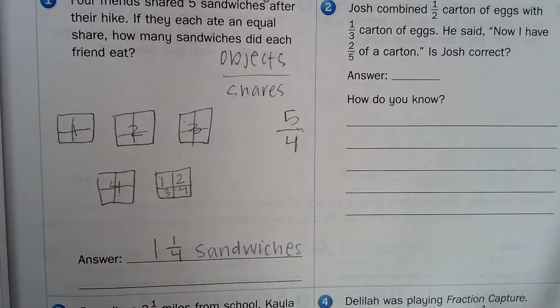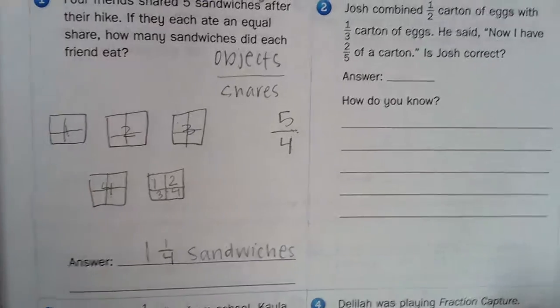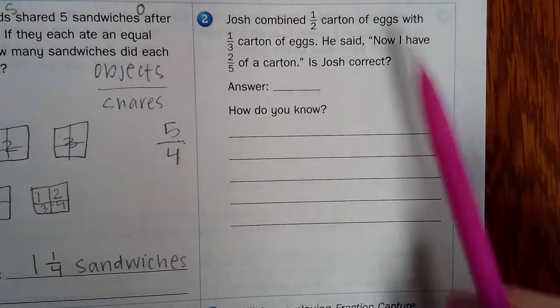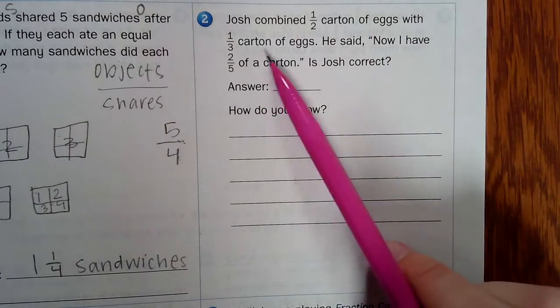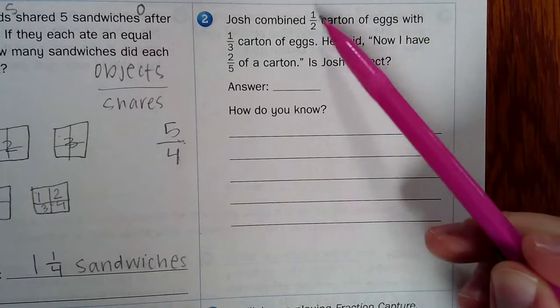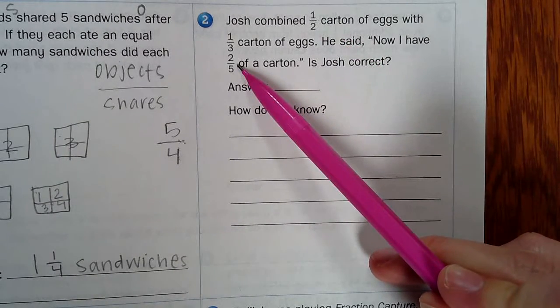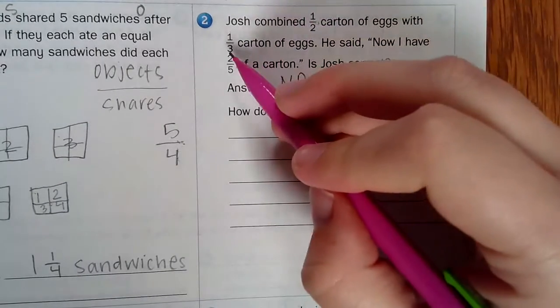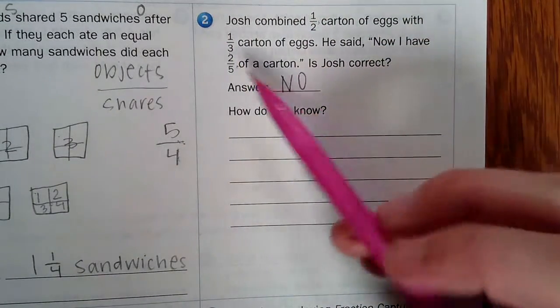Okay, I'm going to go on to question number 2, and then I am going to leave the rest of the questions to you to get some practice in because practice makes progress. Josh combined 1/2 carton of eggs with 1/3 carton of eggs. He said, now I have 2/5 of a carton. Is Josh correct? Well, first I am going to think about how big or how much 1/2 and 1/3 is. I know that 1/2 is bigger than 2/5. 1/2 is bigger than his answer, and so there is no way that Josh can be correct. Because if I have 1/2 plus another fraction, that is going to be larger than 2/5 anyways.